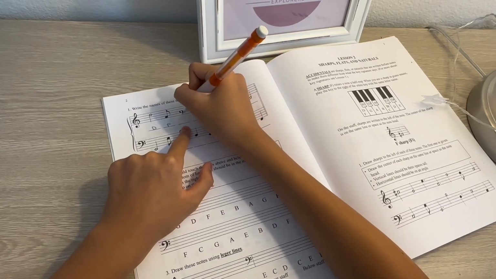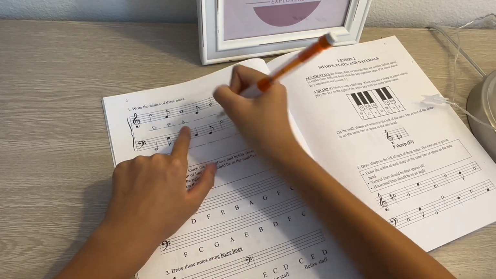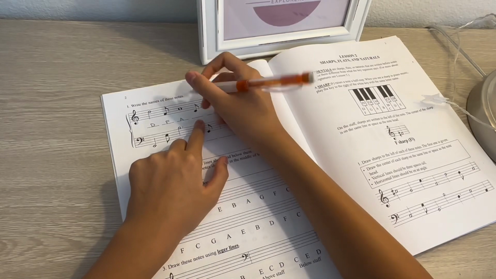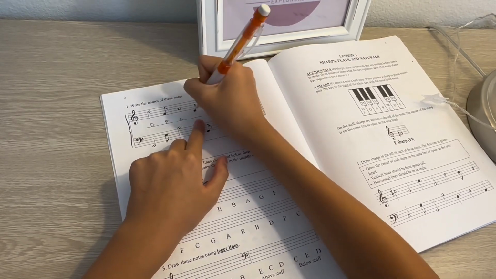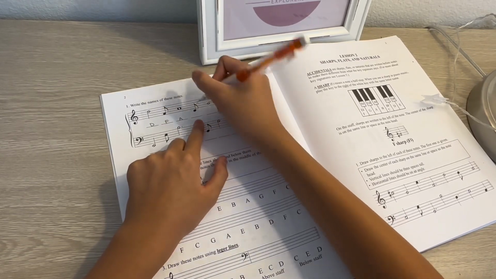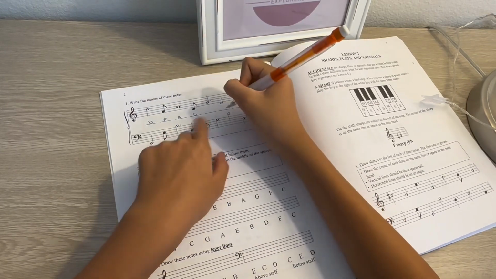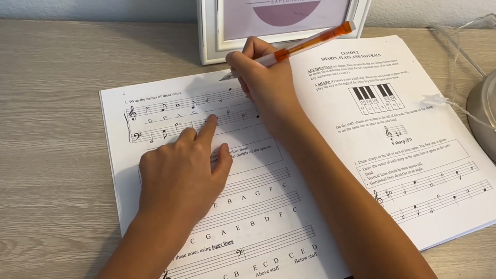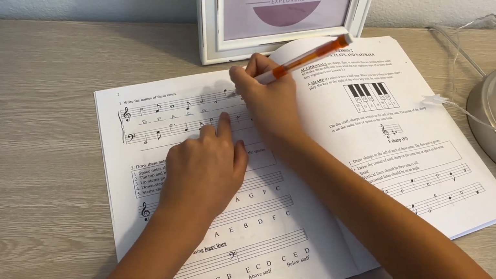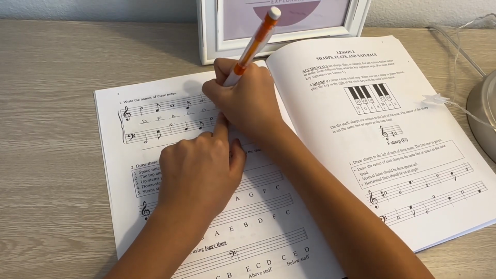So we know that this is F and this is A, correct. So let's write that down. And now this is one of our ledger line notes. So we should be able to identify that because this is one of the most important notes, and that is our middle C. This note is a G. And this note is a D, correct.